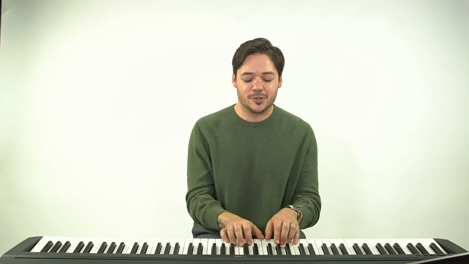Oh, that reminds me. We need a suspenseful chord. Anyone remember what this suspenseful chord is called?